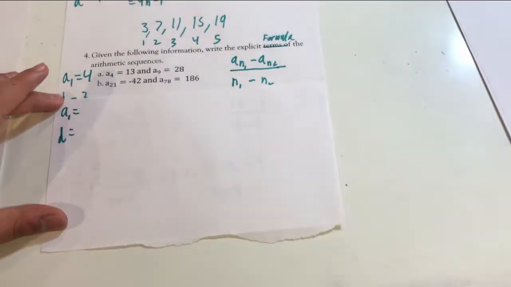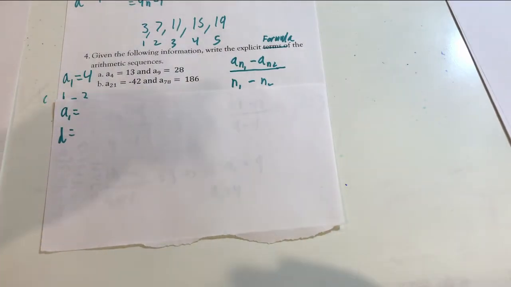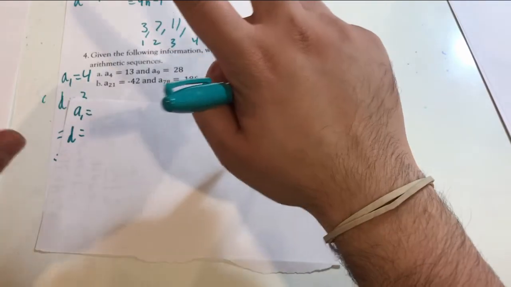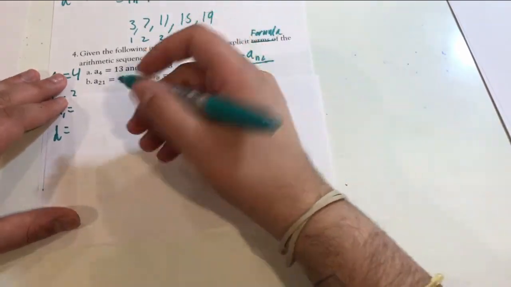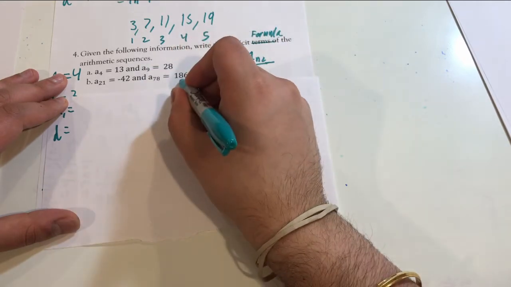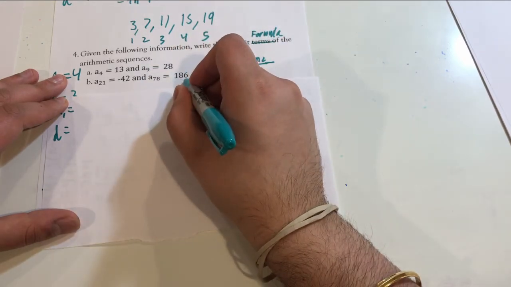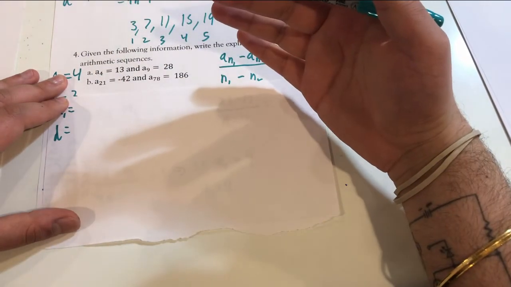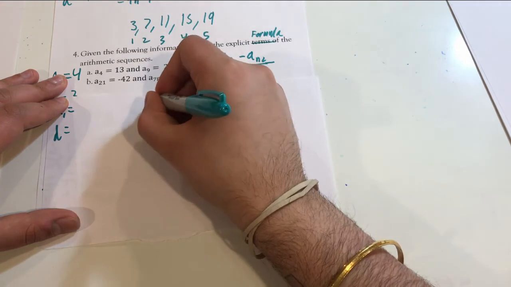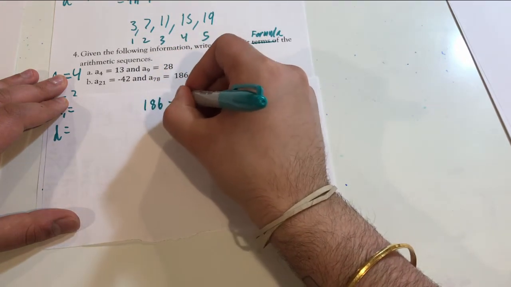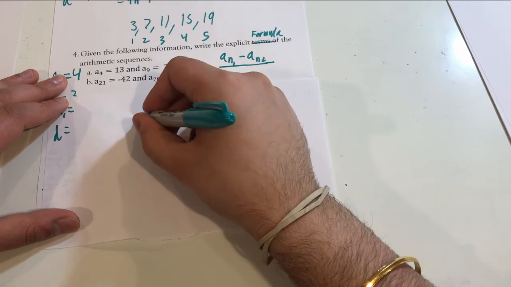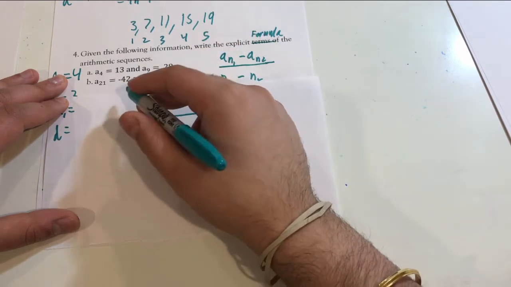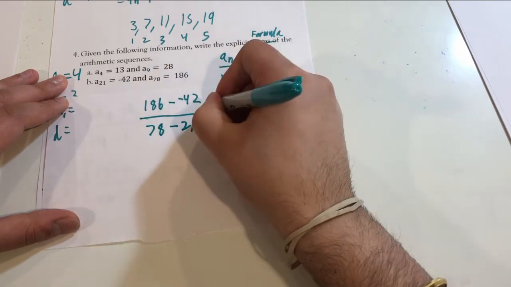I'm going to go through this a little more straightforward. So the way we get our common difference is set up that modified slope formula. How do we do that? It's going to be 189 and negative 42 will act as my values in the numerator. So 189 minus negative 42 over, they have to correspond, so 189 corresponds to the 78, and negative 42 corresponds to the 21, okay?